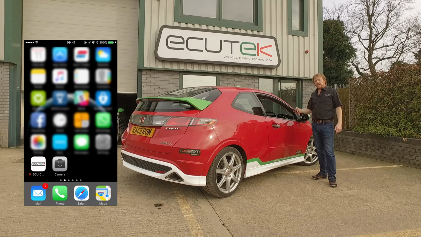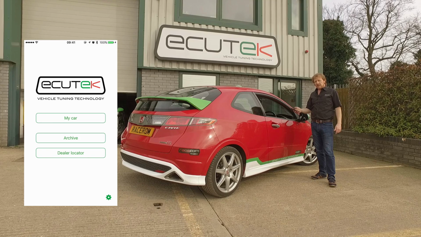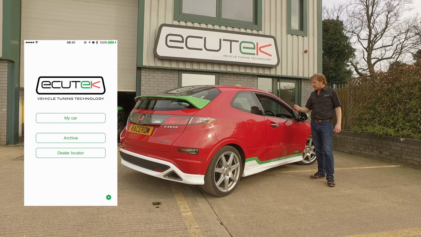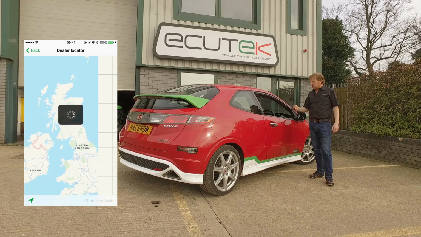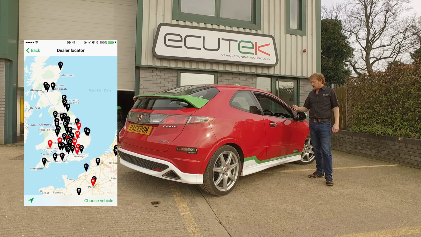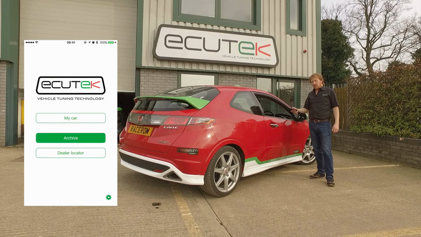So after downloading the ECU Connect app from the App Store, we're now going to open it, and it's already connected to the Bluetooth vehicle interface that's connected to the vehicle's OBD2 socket. The options on the screen here, we've got dealer locator. If we choose the dealer locator, we can see here local EcuTek tuners here in the UK, and you can filter that by vehicle. We've got archive.